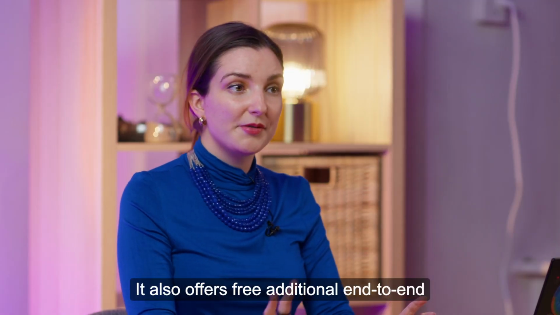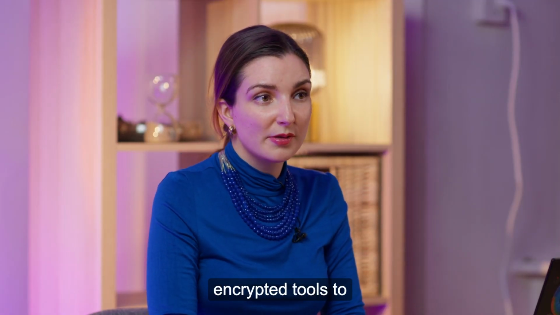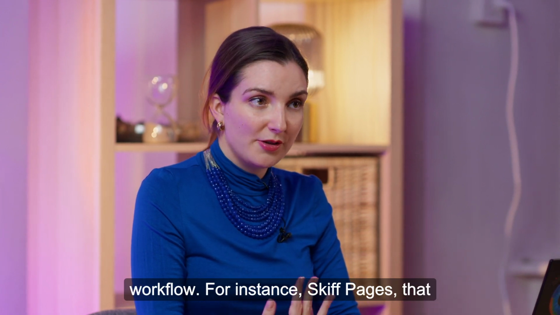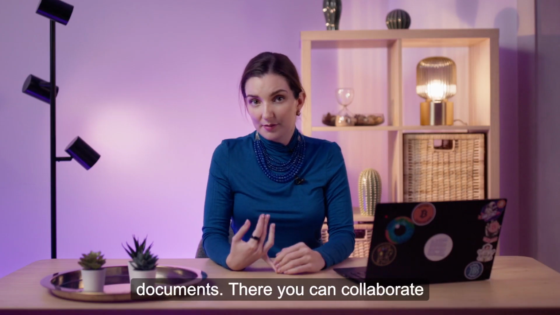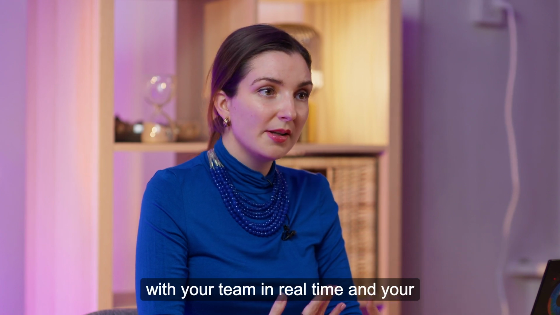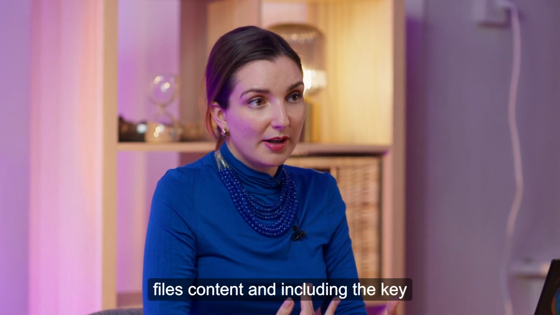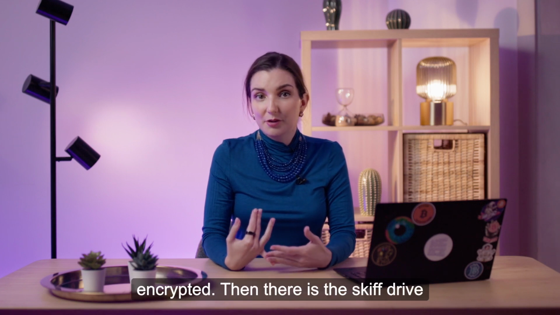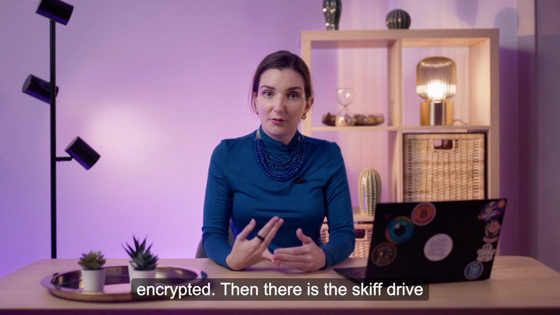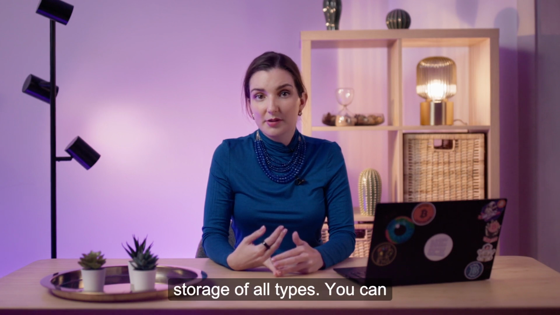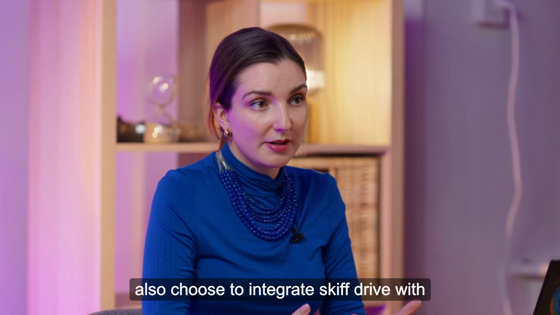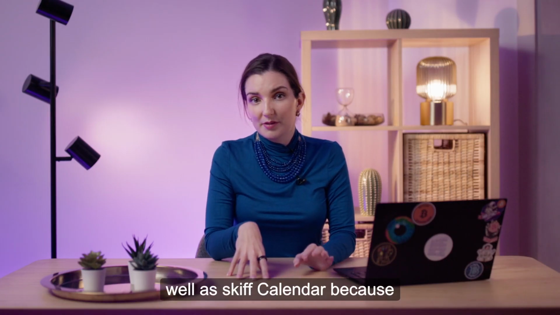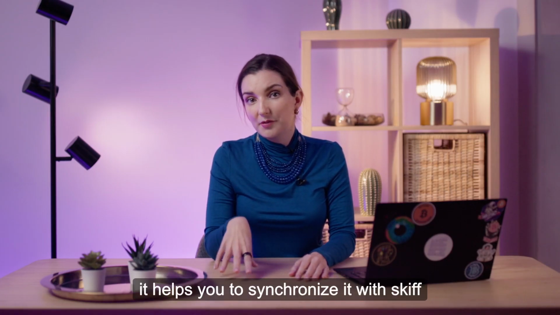It also offers free additional end-to-end encrypted tools to help you create the whole workflow. For instance, Skiff Pages. That is for notes and documents. There you can collaborate with your team in real time, and your file's content, including the key metadata, will be end-to-end encrypted. Then there is Skiff Drive that supports file storage of all types. You can also choose to integrate Skiff Drive with IPFS. The one I like as well is Skiff Calendar, because it helps you synchronize it with Skiff Mail.